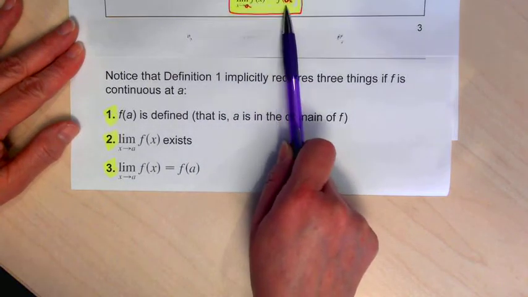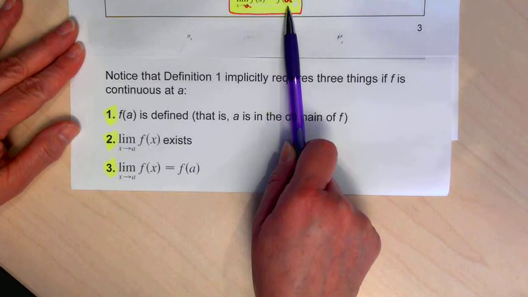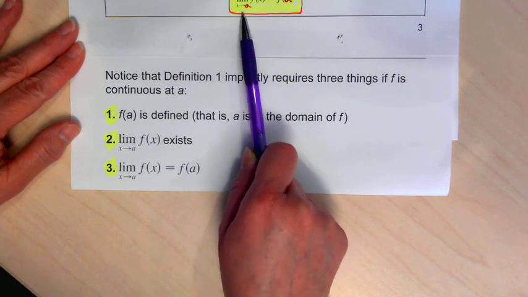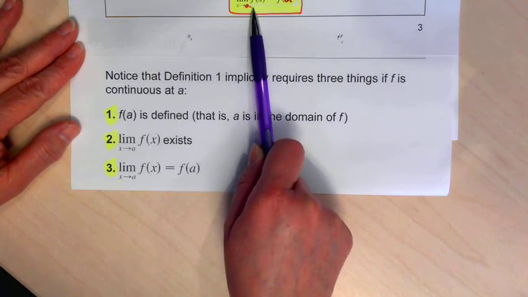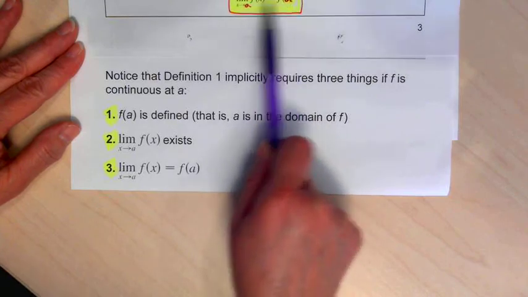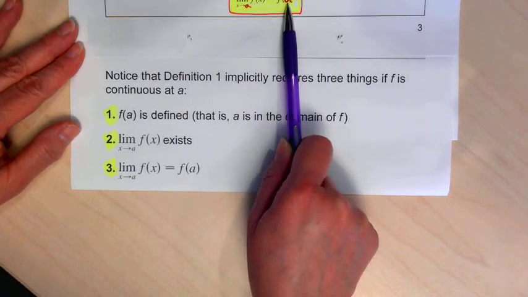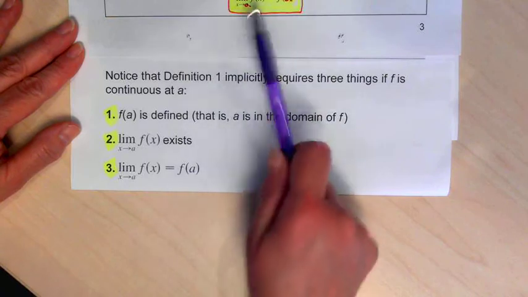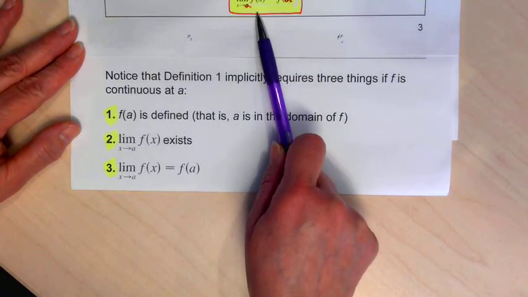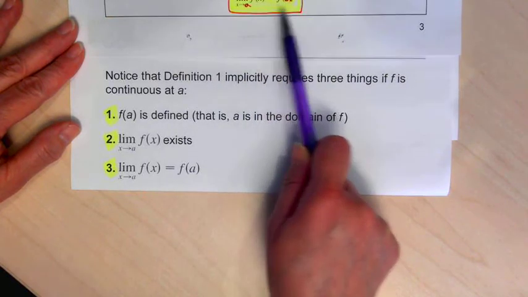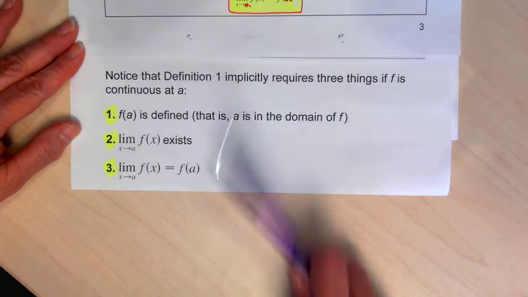First, f of a has to be defined. Next, the limit of f of x as x approaches a has to exist. So both sides have to be defined, or both have to exist. And then the third piece is the limit of f of x as x approaches a has to be the same as f of a.